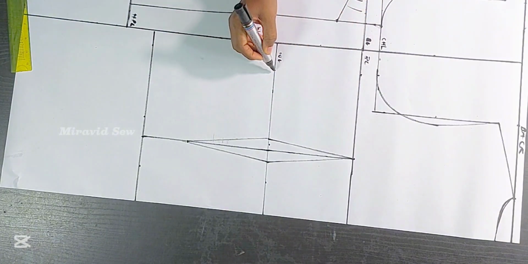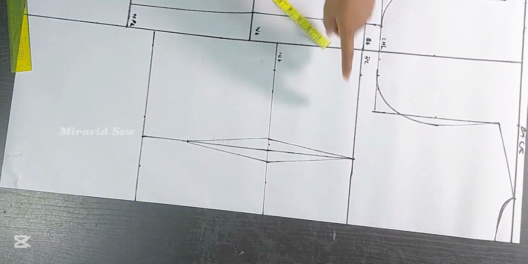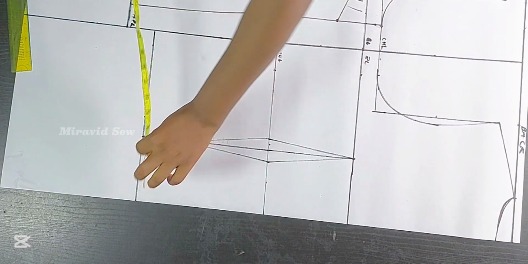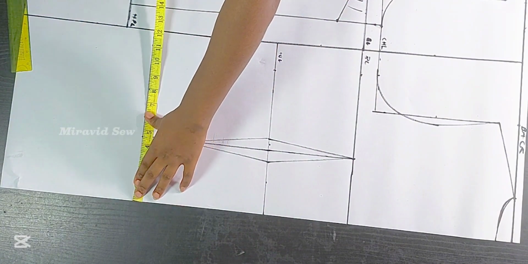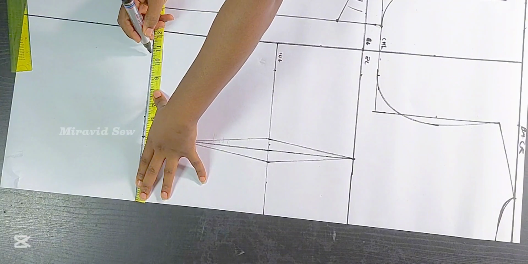Okay, so here, and then I'll replicate what I have here on the hip line, 10.5, and then I'll draw out my lines.